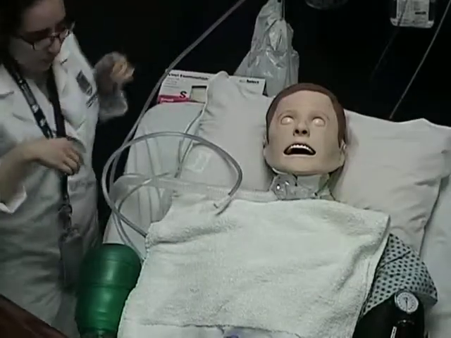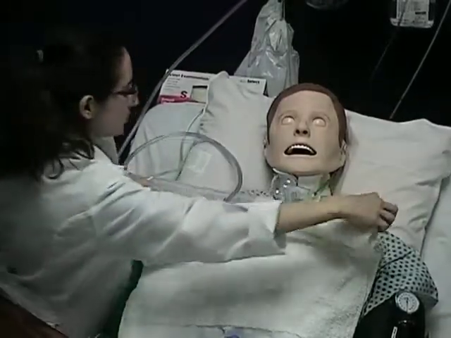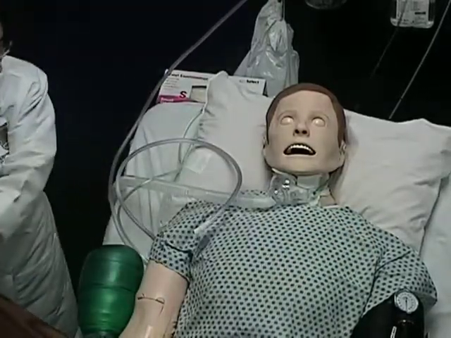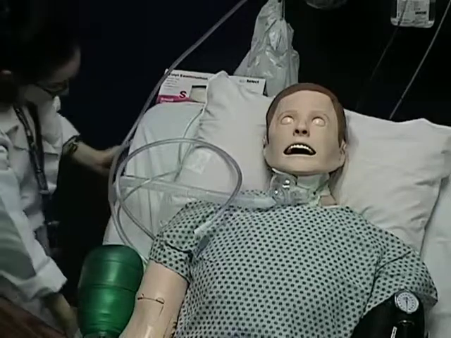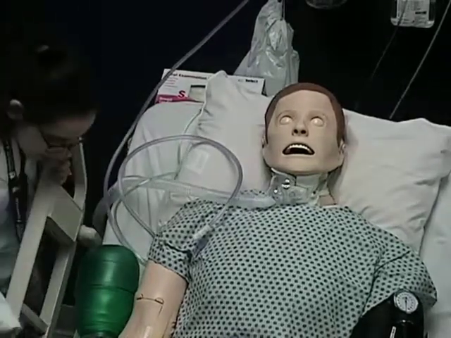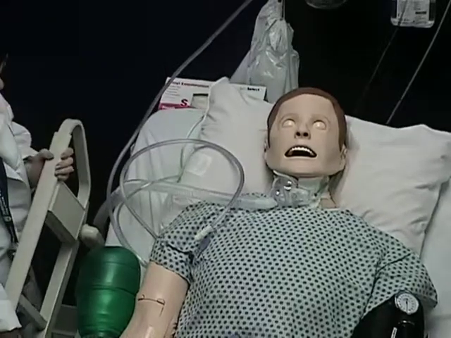Remove towel and place in laundry. And after doing so, reposition patient and make the patient comfortable. You have now completed trach suctioning.